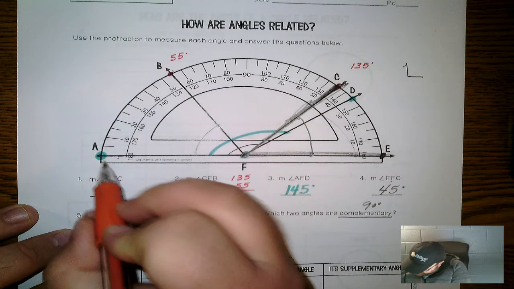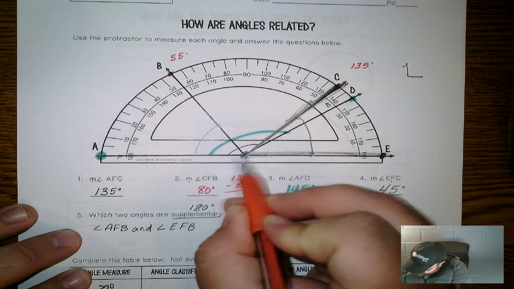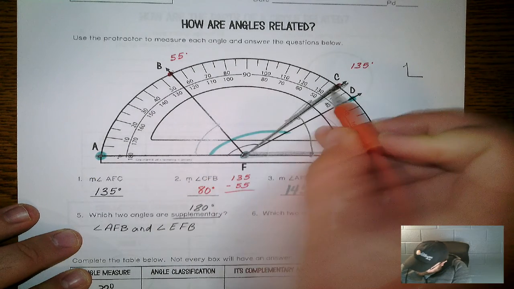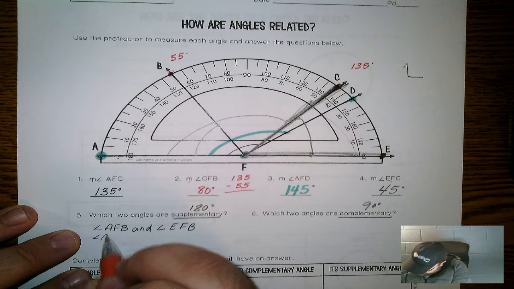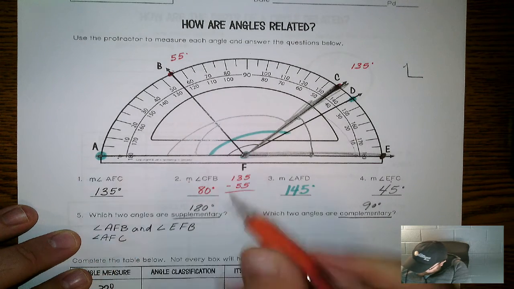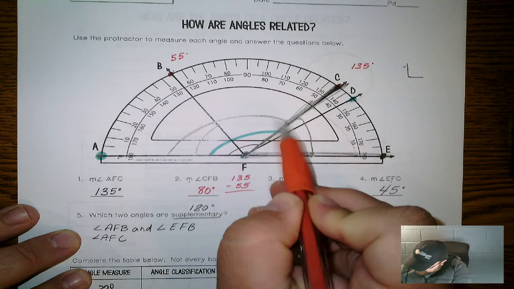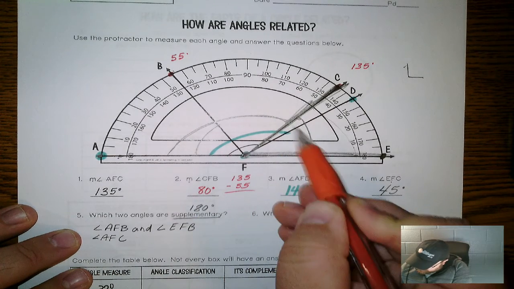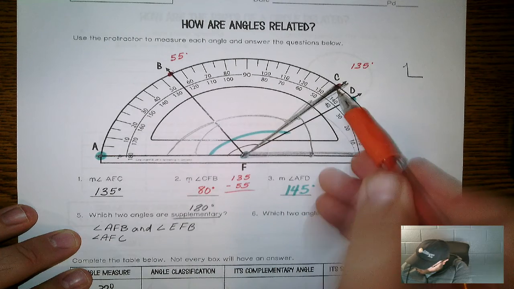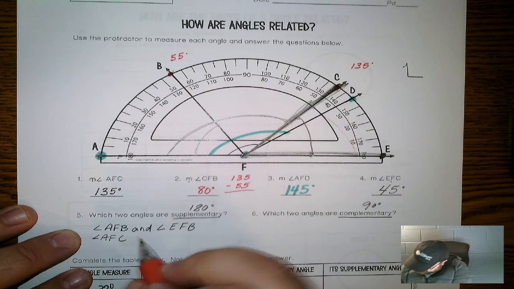The next one could be AFC. So from here to here. So angle AFC. So remember, if I'm all the way to here, my focus is from here to here. So from here to here is CFE.